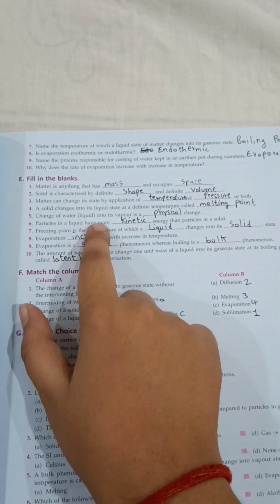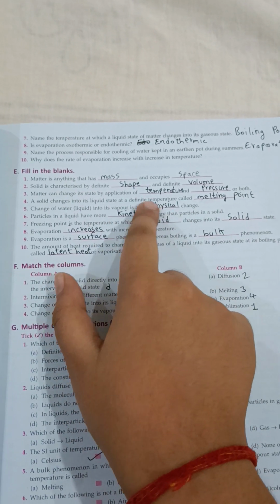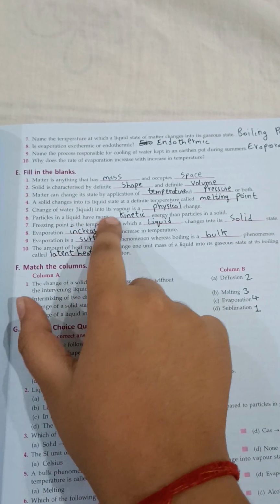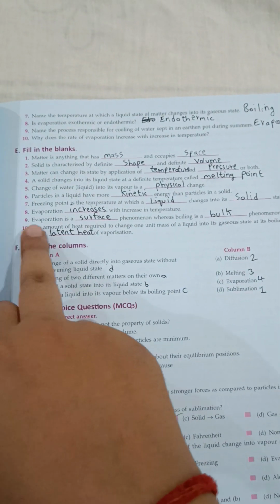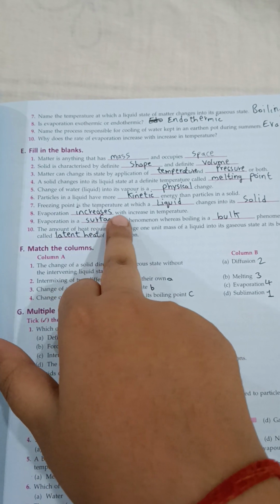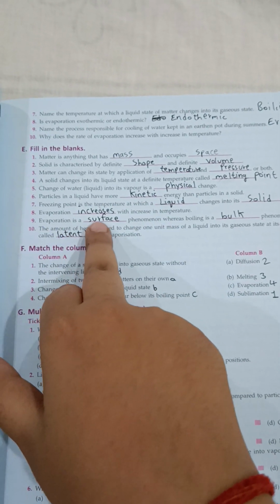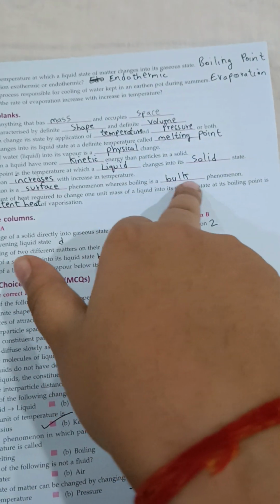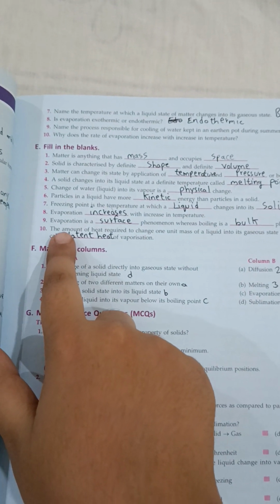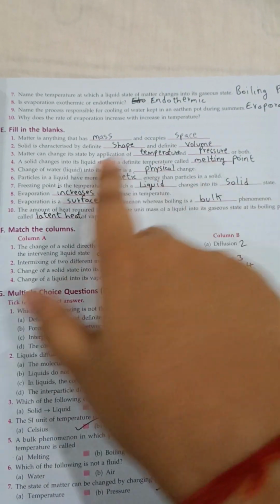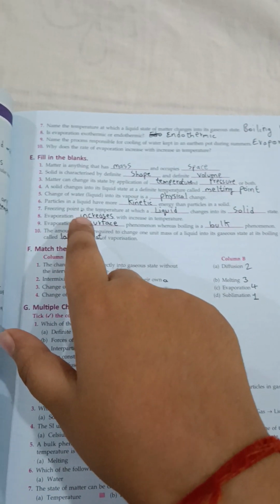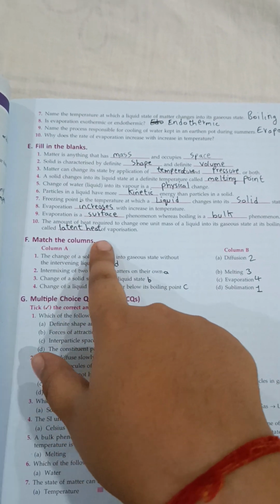Change of water liquid into a vapor is a physical change. Now particles in a liquid have more kinetic energy than particles in a solid. Freezing point is the temperature at which a liquid changes into its solid state. Evaporation increases with increase in temperature. Evaporation is a surface phenomenon, whereas boiling is a bulk phenomenon. The amount of heat required to change 1 unit mass of liquid into its gaseous state at its boiling point is called latent heat of vaporization.